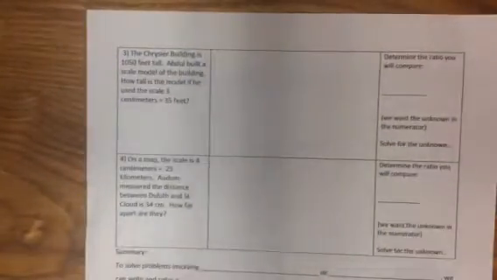All right, two more examples. Now we're going to go on to scale drawings. It says the Chrysler Building is 1,050 feet tall. Abdul built a scale model of the building. How tall is the model if you use a scale of 3 centimeters equals 35 feet? So we're going to compare centimeters to feet. I know that 3 centimeters is 35 feet, equals, okay.